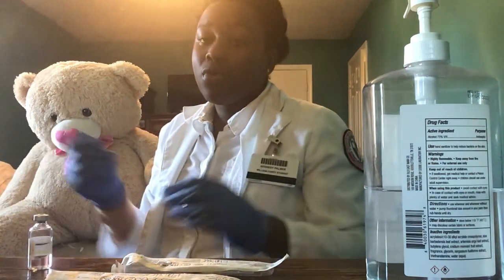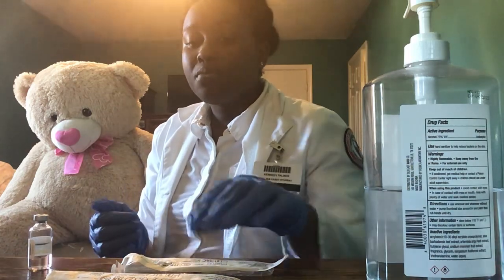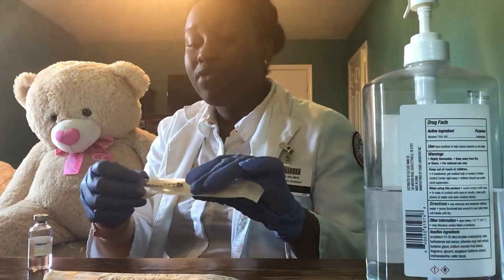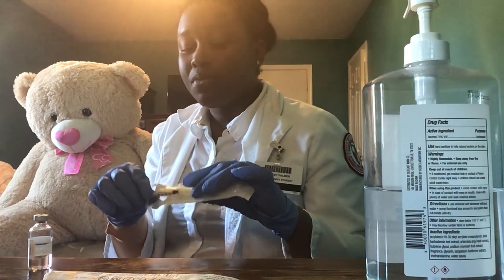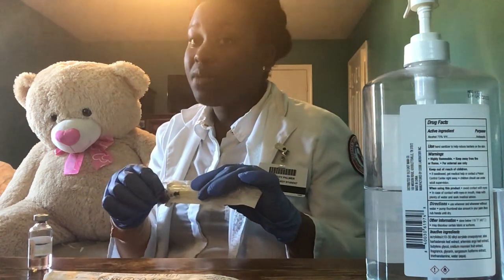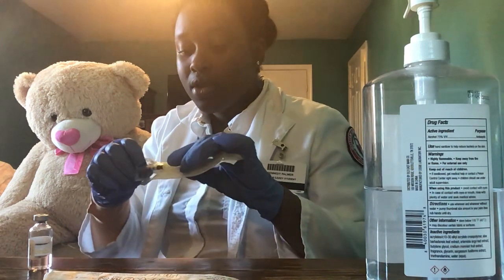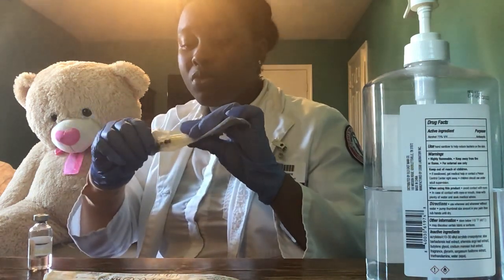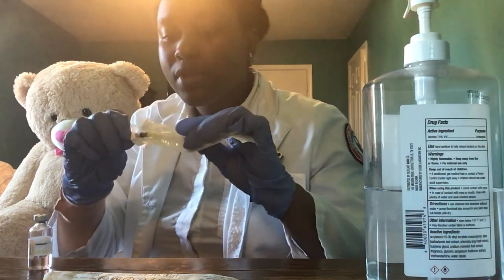So the order was to give 4 milligrams of Haldol. However, on hand is 1 milliliter per 5 milligrams. Therefore, I will be injecting 0.8 milliliters of Haldol into the patient. So I've opened my syringe. I'm going to remove the cap off of it.